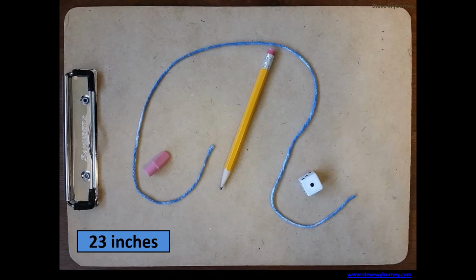How many feet is 23 inches? Work it out with your pencil and paper or in your mind.